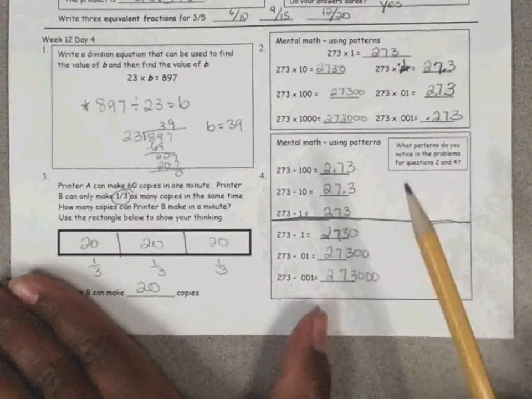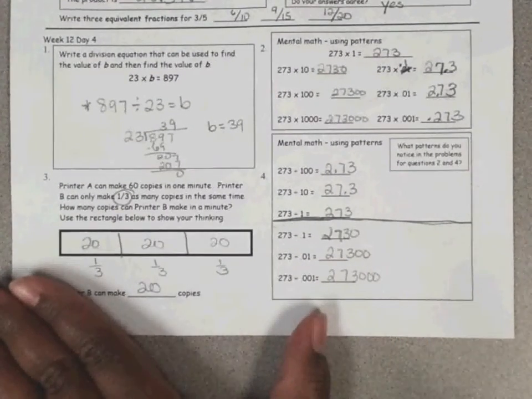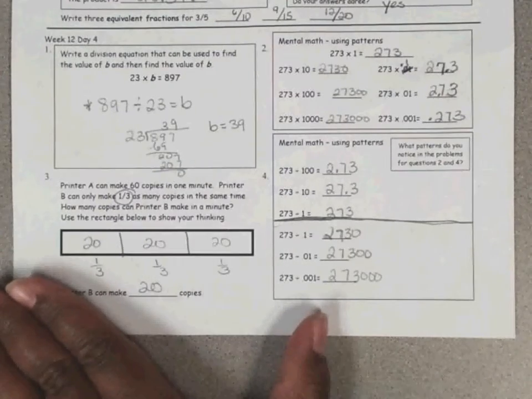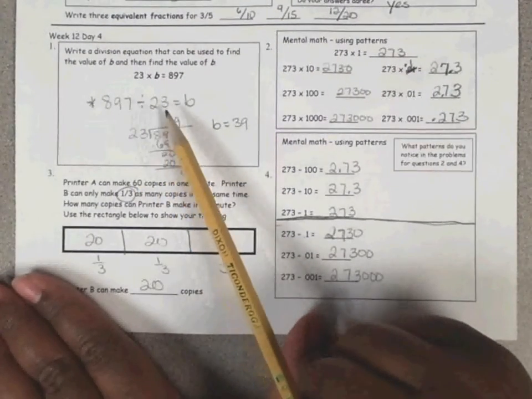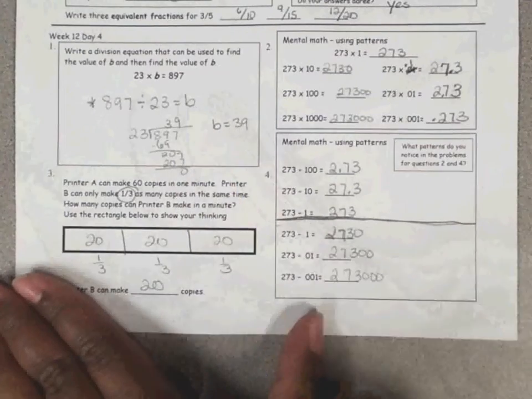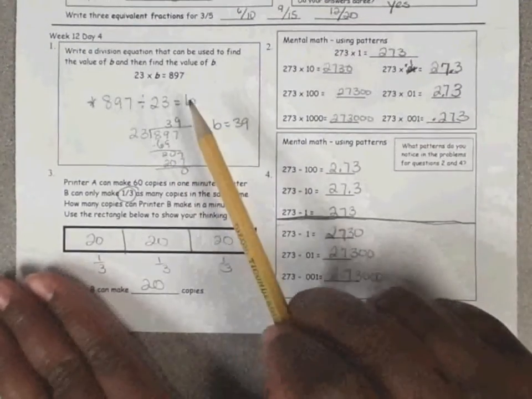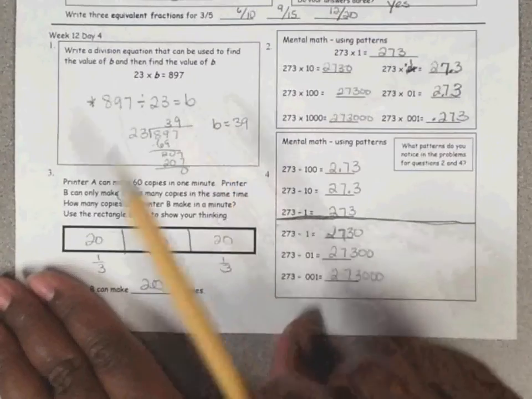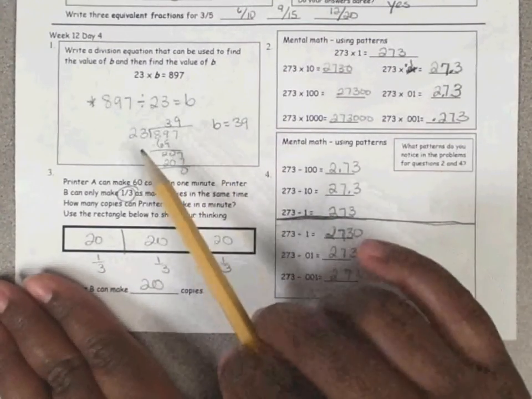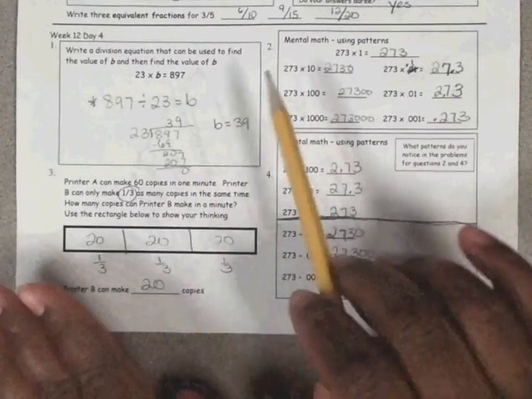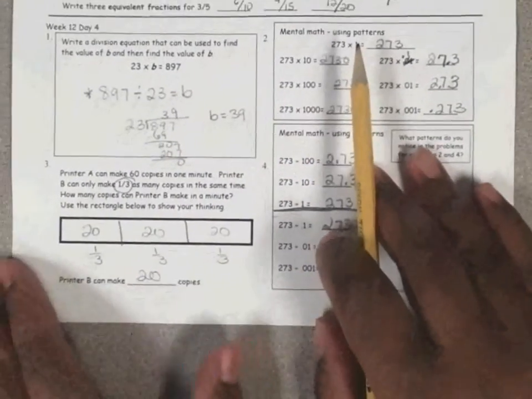Okay, day 4, write a division equation that can be used to find the value of B and then find the value of B. Here is my equation. 897 divided by 23 equals B. Okay, this is an equation because it has an equal sign. So now I find the value, I just divide. 897 divided by 23 is 39, so B equals 39.